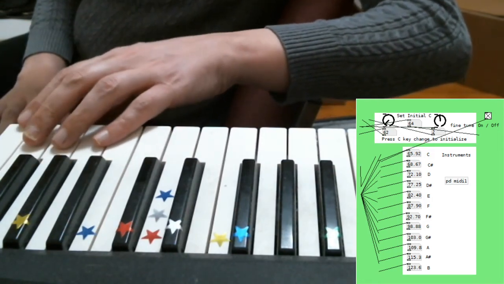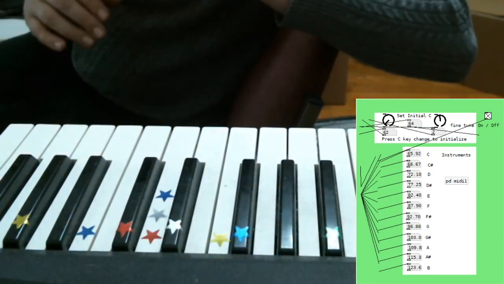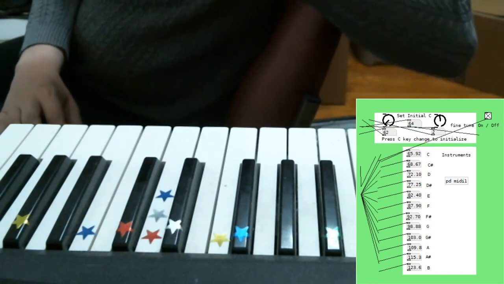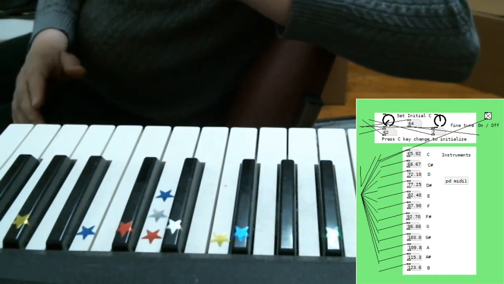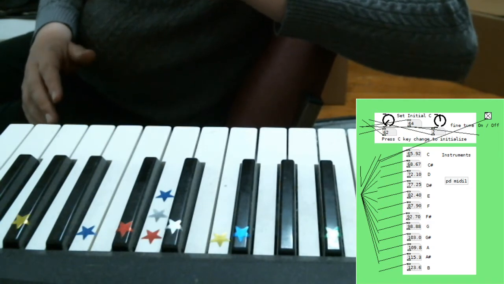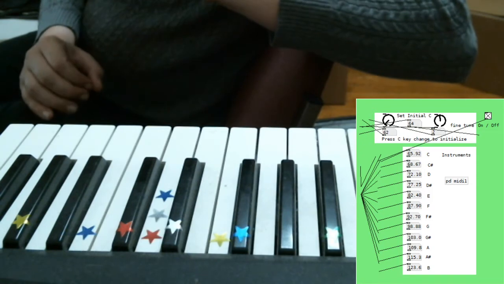So for just intonation, basically instead of having evenly spaced notes, you have a root note and the other notes are in just ratios. Things like 3/2 and 4/3, things that are nice and even.